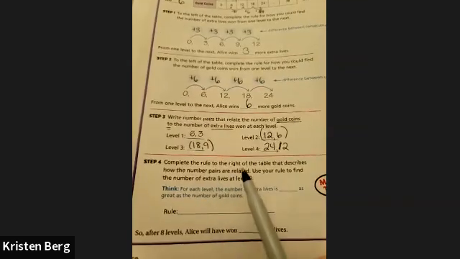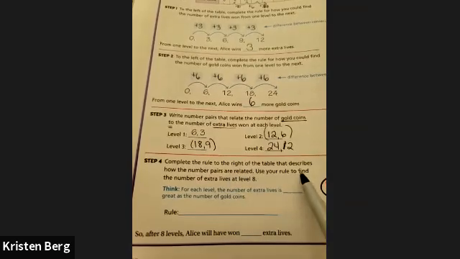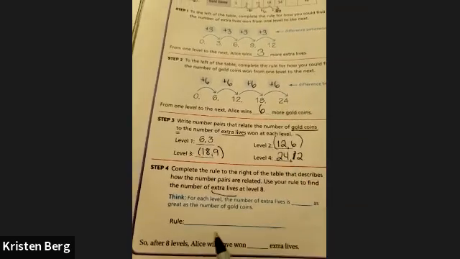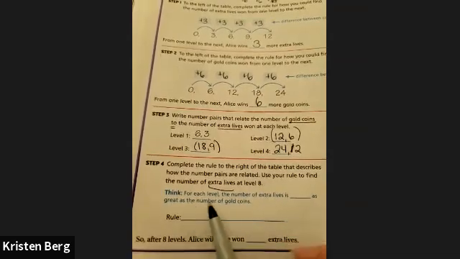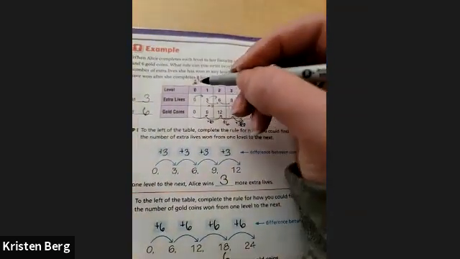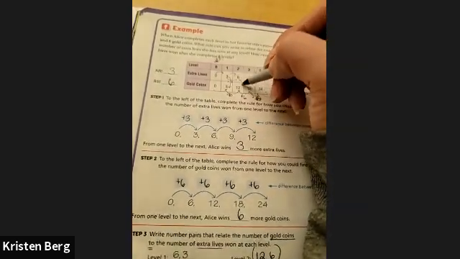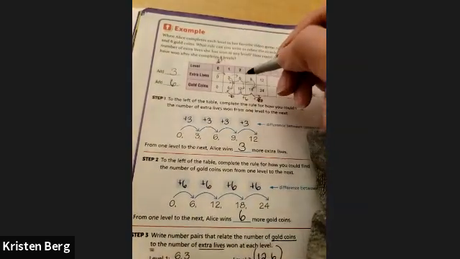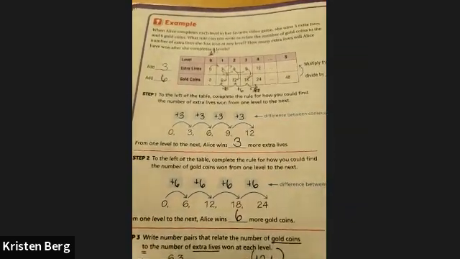All right, now it says complete the rule to the right to describe how the number pairs are related. Use the rule to find the number of extra lives at level 8. So for each level, the number of extra lives is blank as great as the gold coins. What is going on from extra lives to the gold coins? How do I get from 3 to 6, 6 to 12? And it has to be the same exact thing every time.